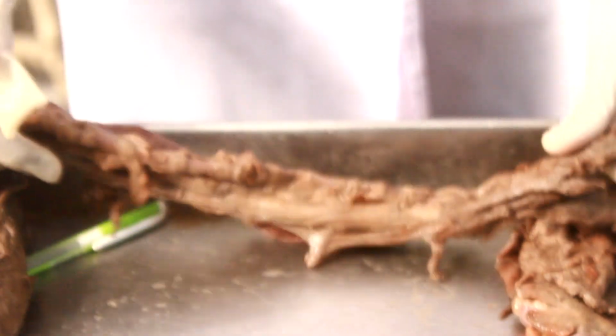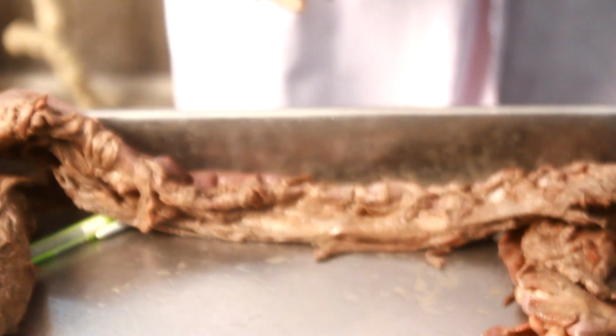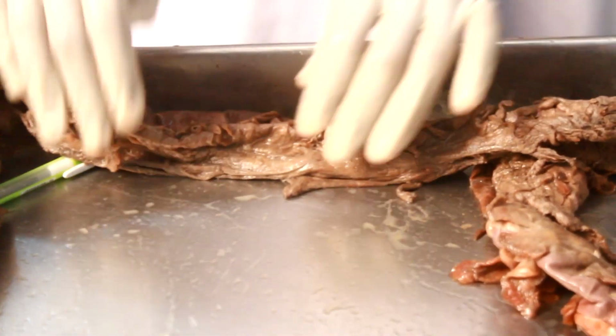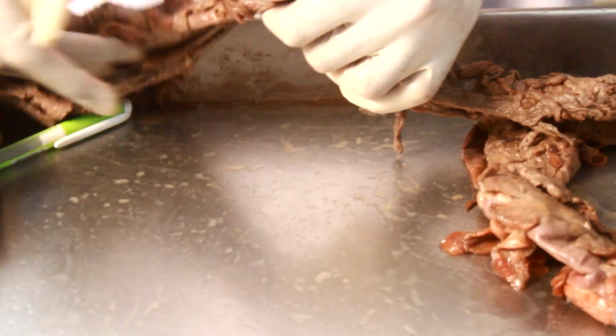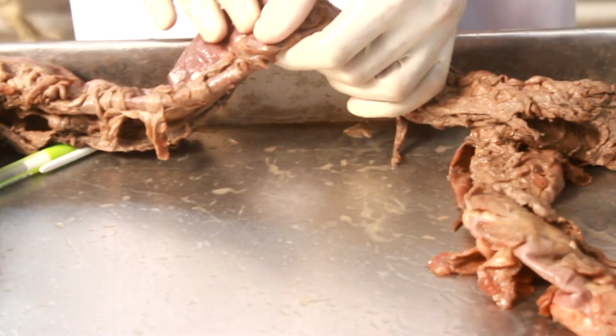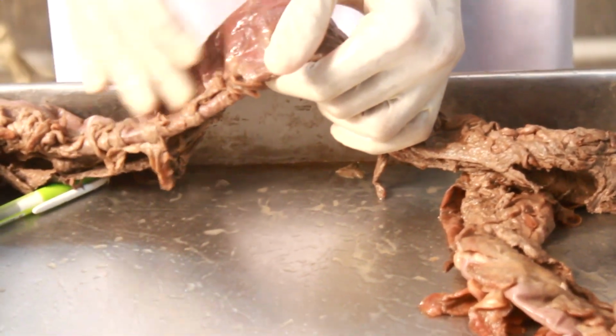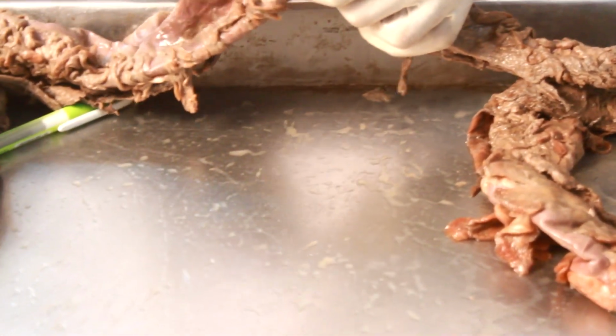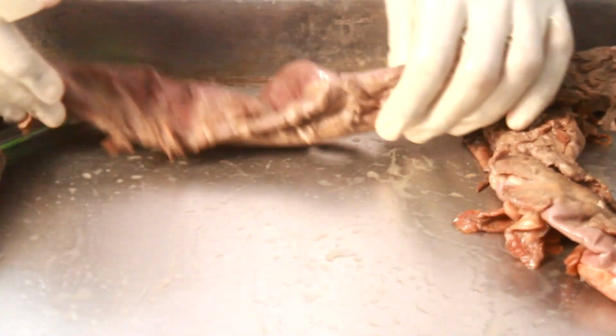And in horizontal colon or the transverse colon, this arrangement is altered as tinea libera lies in the inferior surface, and tinea omentalis in antero-superior surface, and the tinea mesocolica in posterior surface.